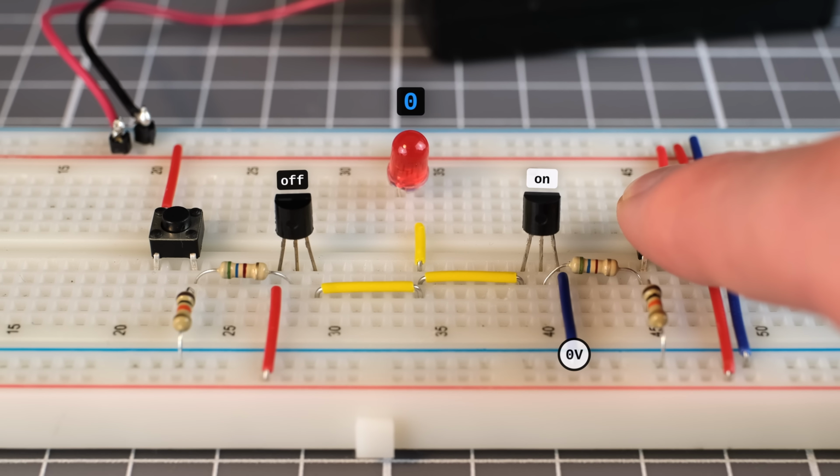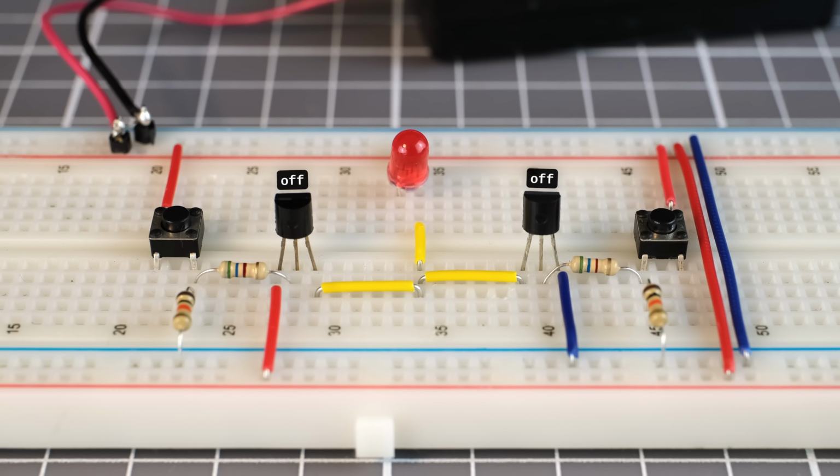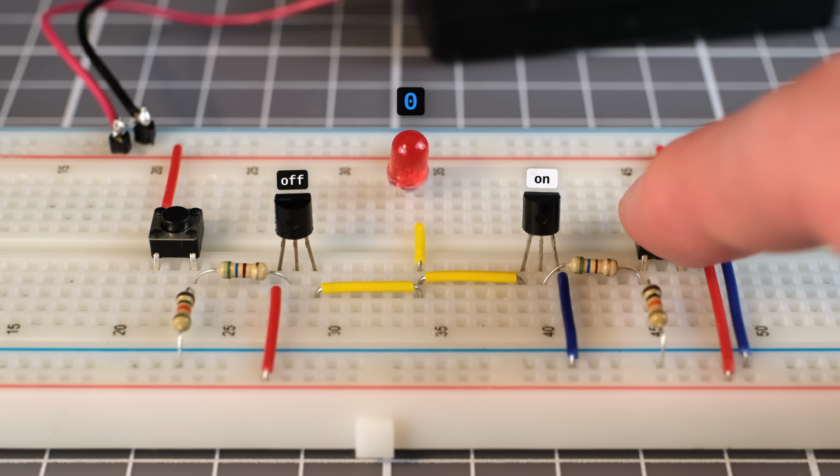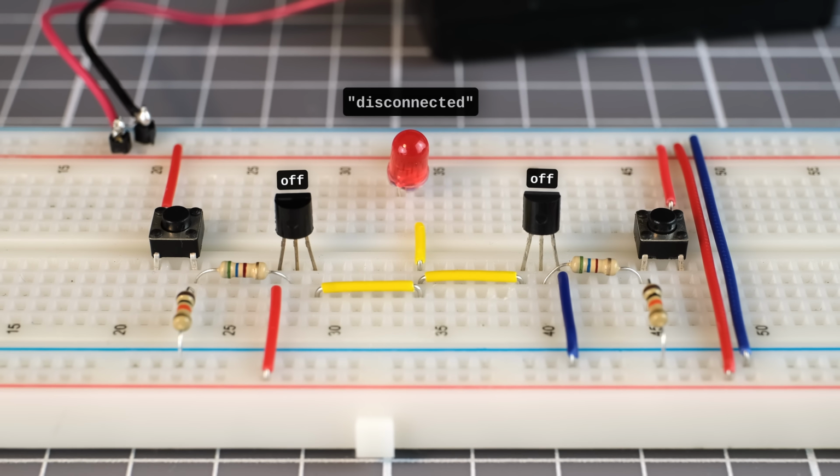Finally, if the chip is asked to disable its outputs, then it will just make sure that neither transistor is on, which means that the output is effectively disconnected, because when the transistors are off, they're going to be extremely reluctant to let any current flow through them. Just to demonstrate this a bit better, because 0 and disconnected look exactly the same here, let's imagine that our output isn't going to a light, but rather to the input of some other chip.